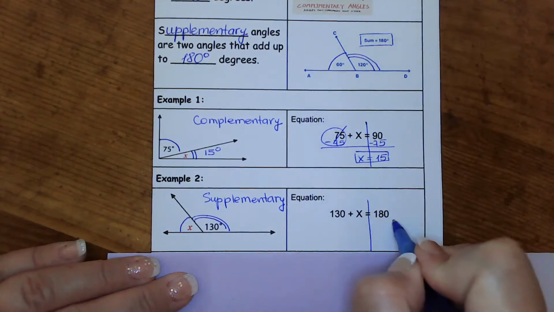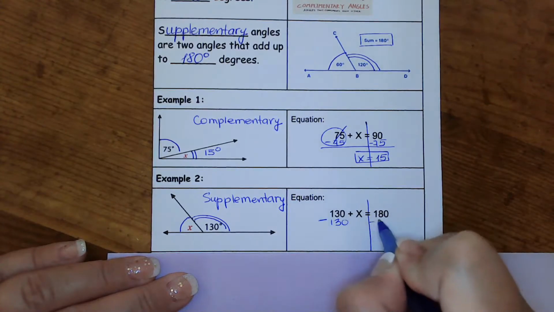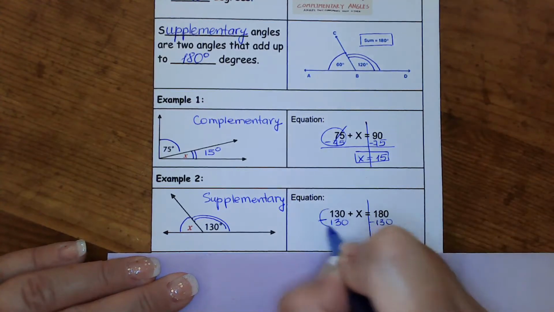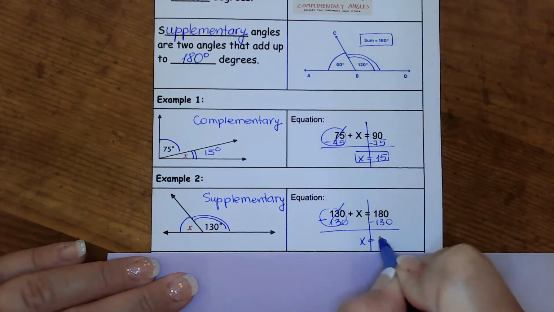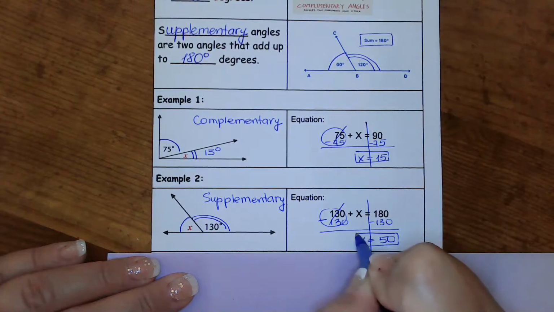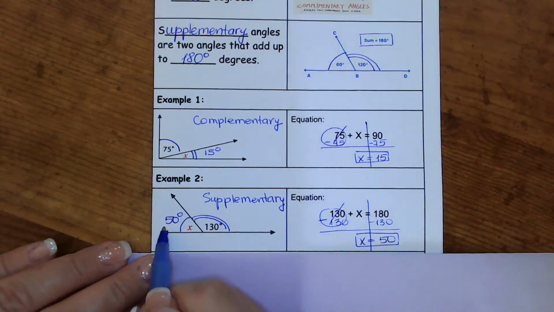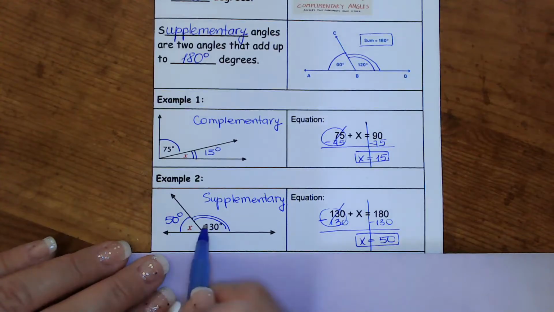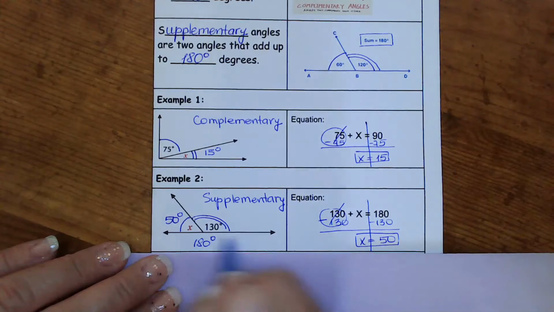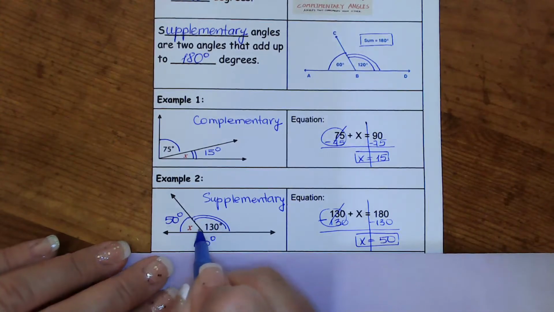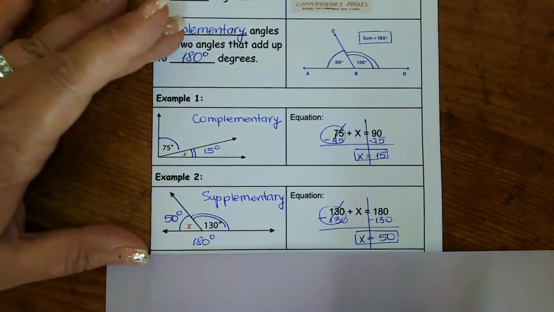Together they're 180. To solve, we use the inverse operation. Subtract 130 from both sides. And here's your x alone, equal to 50. So the x angle here has to be 50 degrees. 50 plus 130 together is 180. Straight line. Two angles on the straight line are supplementary. They add up to 180 degrees.